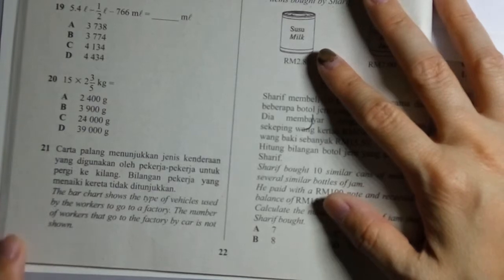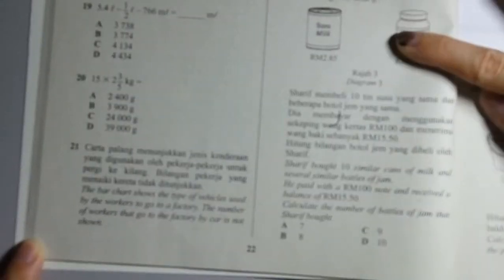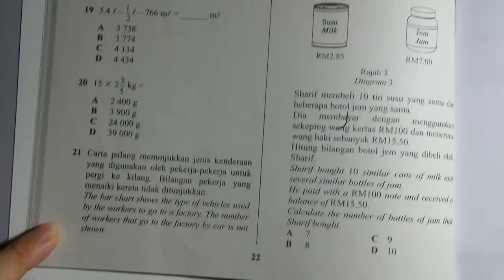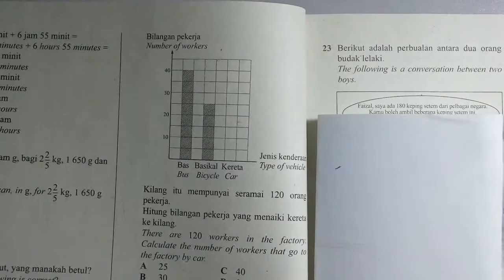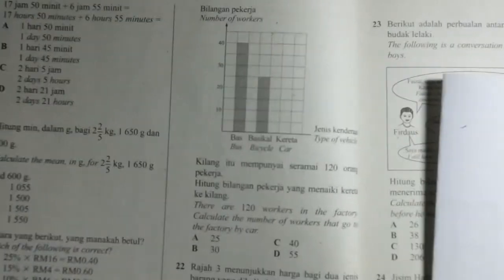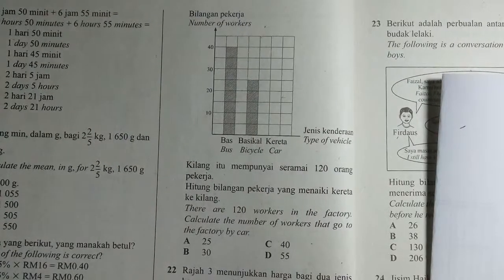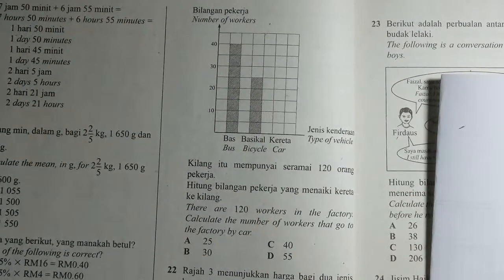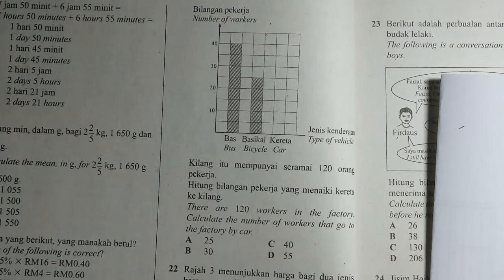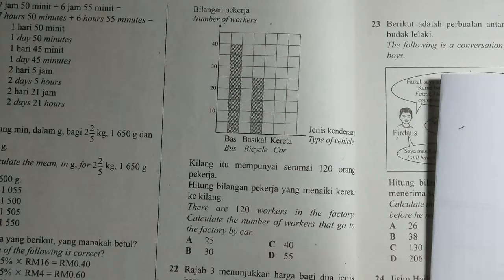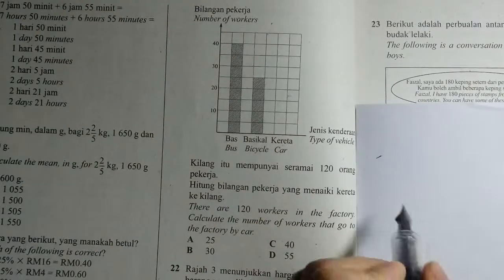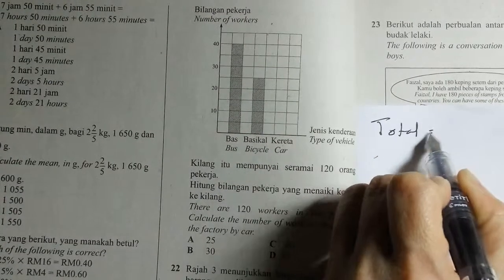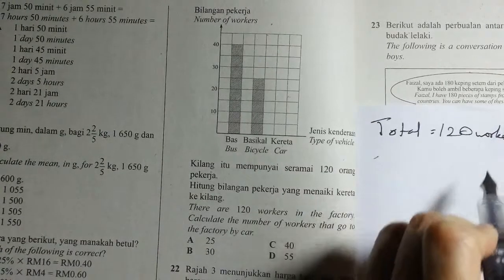The bar chart shows the type of vehicles used by the workers to go to a factory. The number of workers that go to the factory by car is not shown. Now there are 120 workers in the factory. Calculate the number of workers that go to the factory by car. So 120 workers in the factory, and they want to know how many go there by car. So you can see here number of workers. Those that take the bus, 40 of them, right? So total is 120 workers.